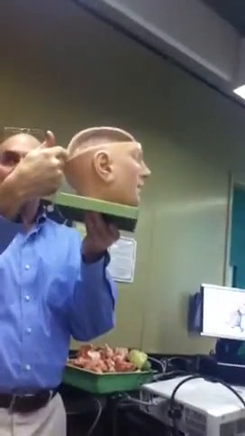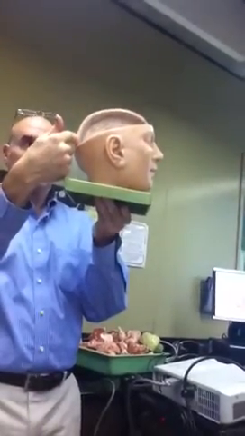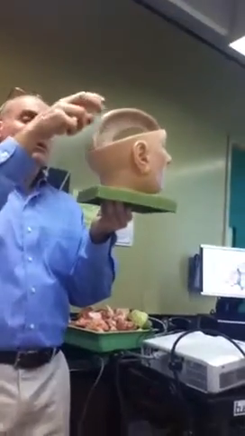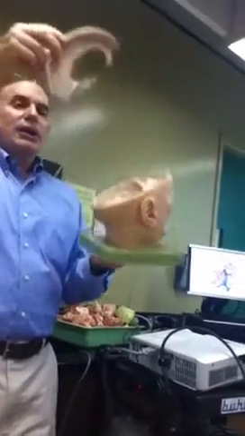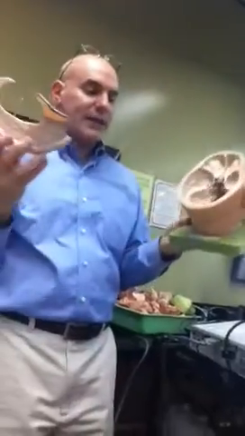Okay? This is the actual complete model, like so. And of course, the one going across the top again is the superior sagittal. All right? We take this off.